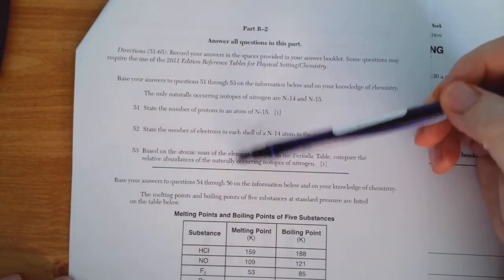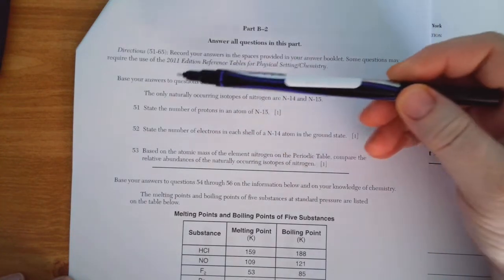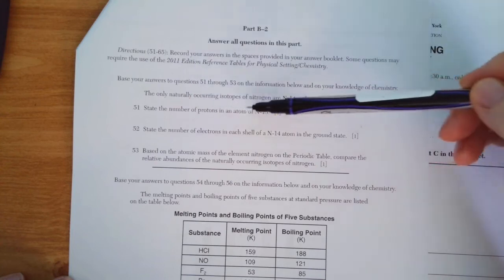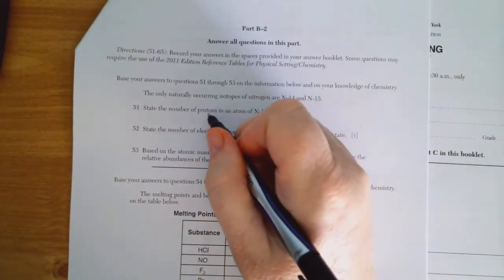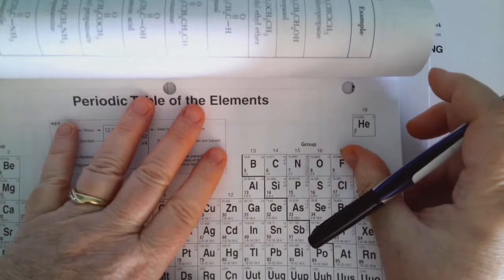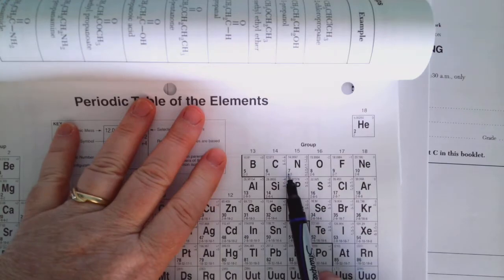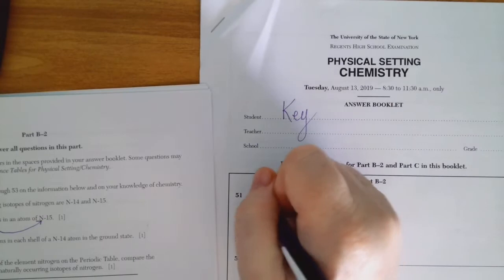Okay, so we have our first group of questions, 51 through 53. State the number of protons in an atom of N15. Well, I don't really care if it's N15 or N100. Well, N100, it's not really going to be a thing, but it doesn't matter if they ask me about N14 or N15. Number of protons has to do with what element it is. The element is nitrogen. So on the periodic table, nitrogen always has 7 protons because that is its atomic number. So 7 protons.